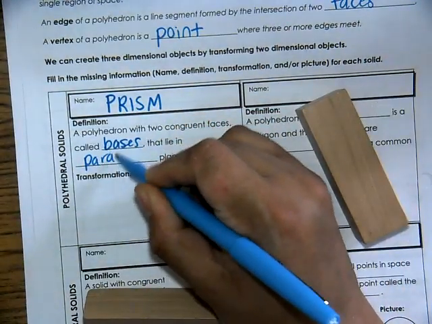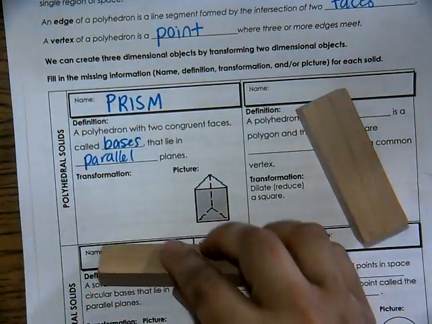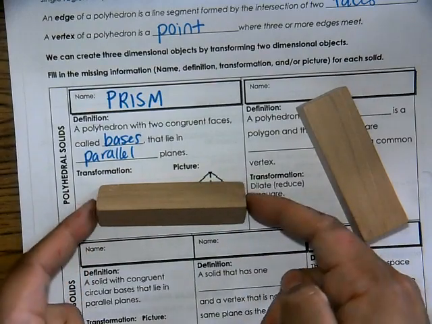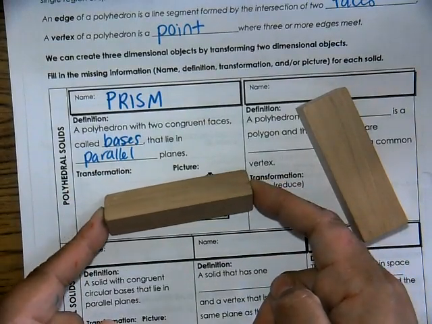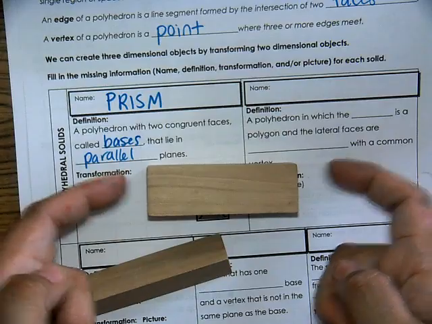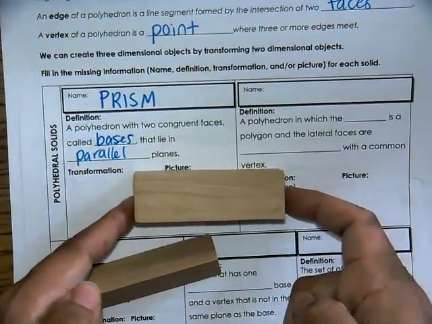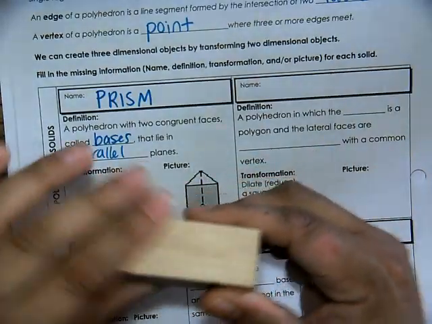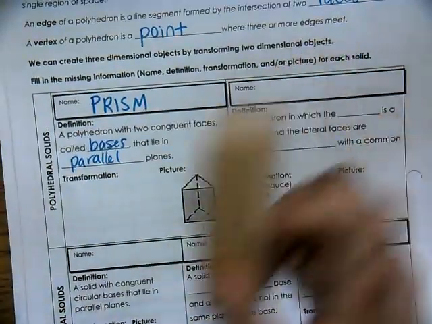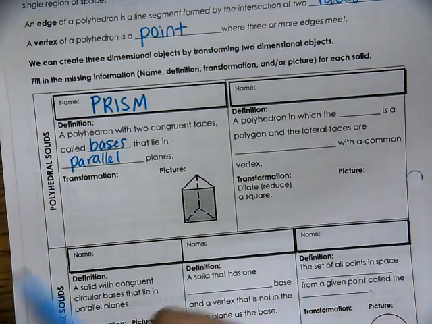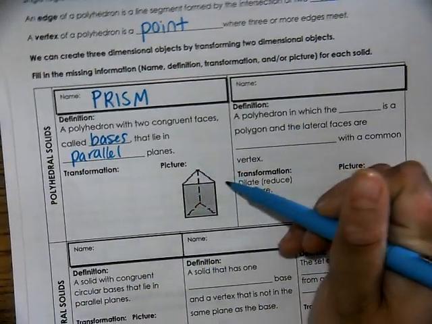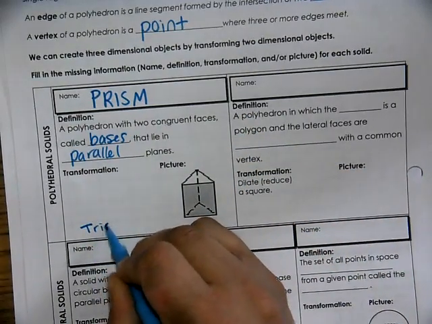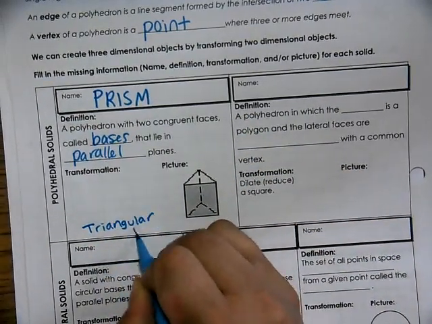So what that's telling me here is that if you see 2 of the same shape being parallel to each other, like if you notice here, there's 2 triangles on this end being parallel to each other, and on this one there's 2 squares or rectangles being parallel to each other, because you could imagine this being parallel to the back of it, and so on. Those are called prisms, anytime you have 2 parallel bases. Well, if the picture is showing a triangular prism here, you can technically have other kinds. I'm going to name it right here, triangular prism.